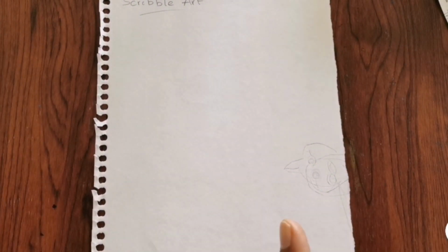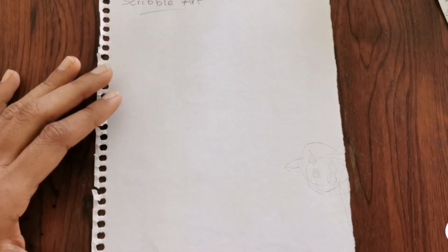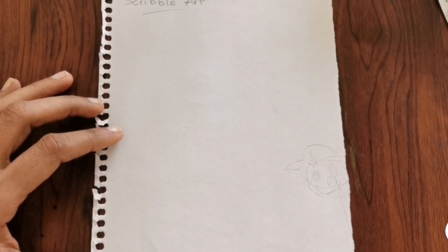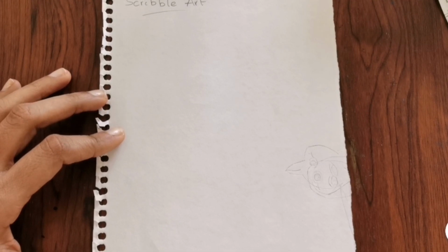And just that feeling you have in your mind, imagine like you are flowing it through your hand to that paper. Okay, so maybe if you're angry, you can make a lot of spirals or something like that. And if you are confused, make some loop lines. If you are so happy, make some wavy lines.